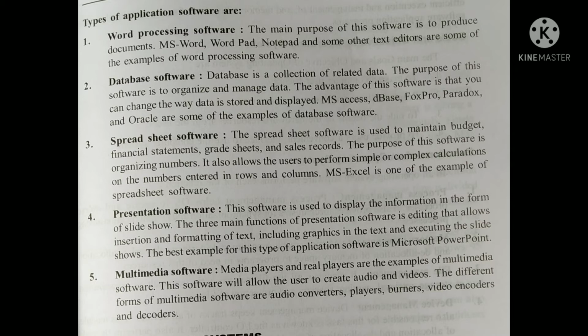Some of the examples of database software. Next one is the spreadsheet software. The spreadsheet software is used to maintain a budget, financial statements, grade sheets, and sales records. The purpose of this software is organizing numbers.